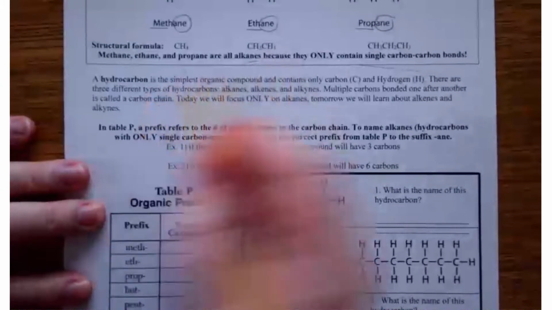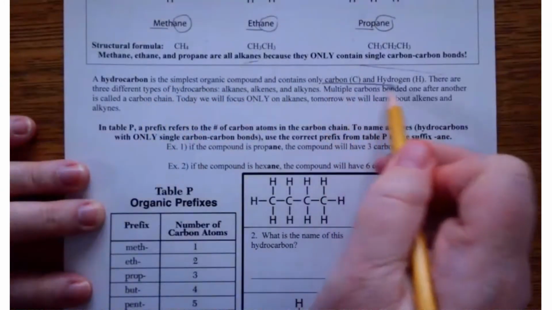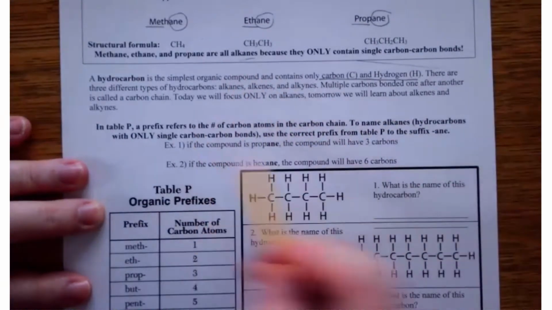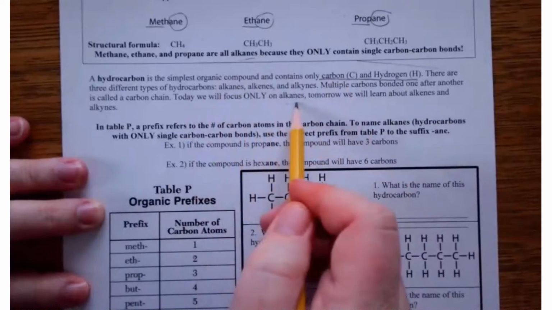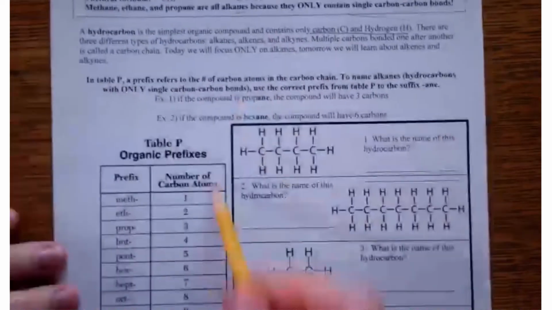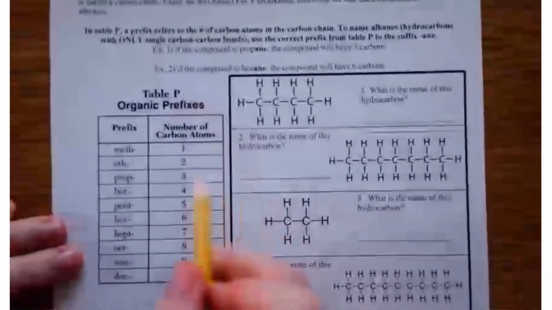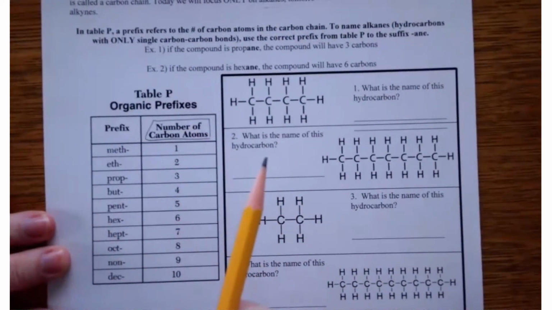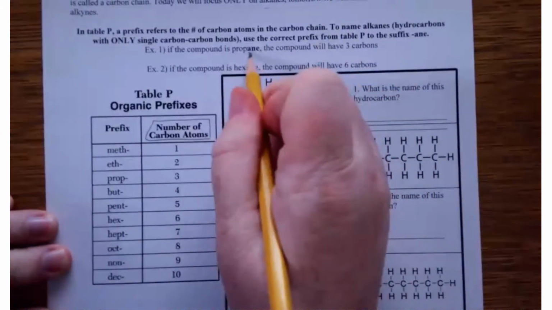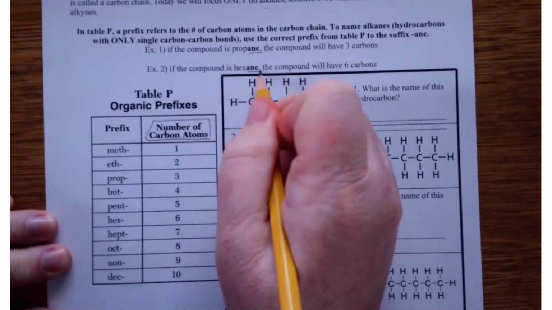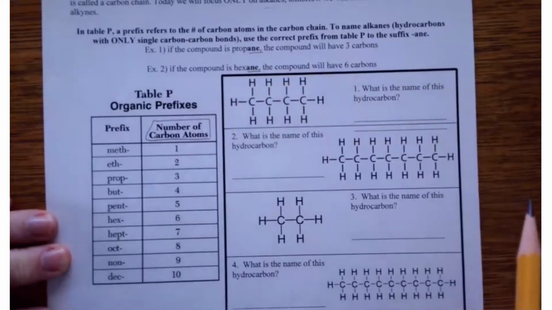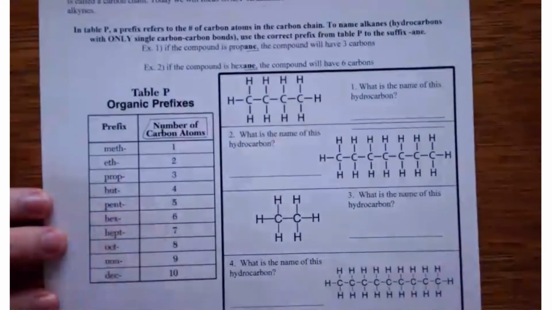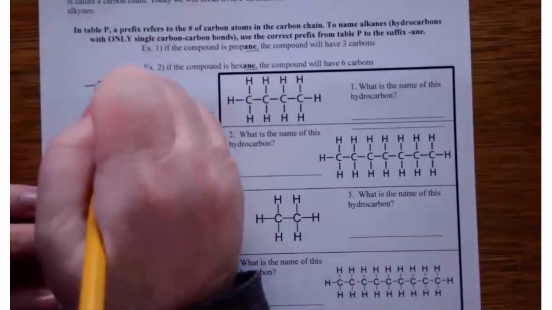Okay, so again, they're all alkanes because they have only single carbon-carbon bonds. Remember this, a hydrocarbon only contains carbon and hydrogen, right? We have 3 kinds, but we're going to focus on one today. That's alkanes. All right, so table P, do you see this? This is prefixes. Notice it says this, number of carbon atoms. So you don't have to guess what it's for, okay? Also, just as a note, this is in table Q, which we're not talking about today, but all alkanes end with ANE. So we just take the prefix and then stick on ANE.